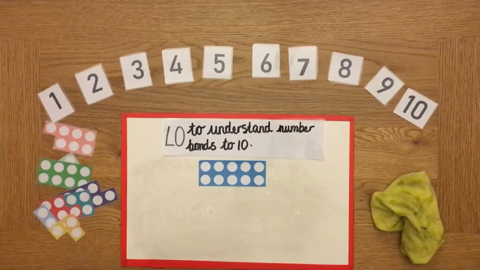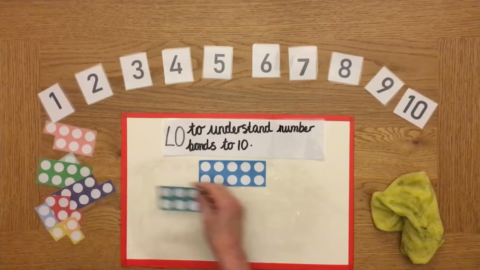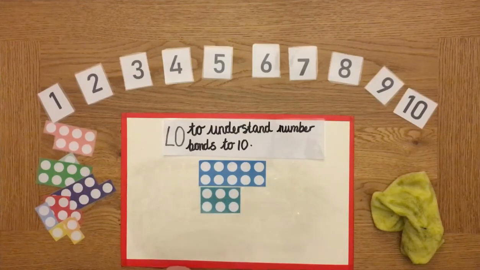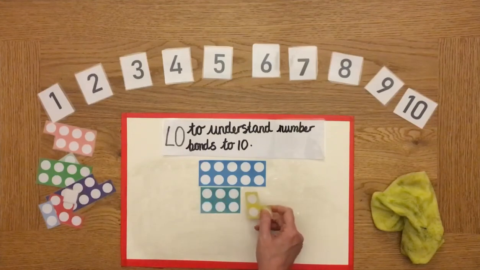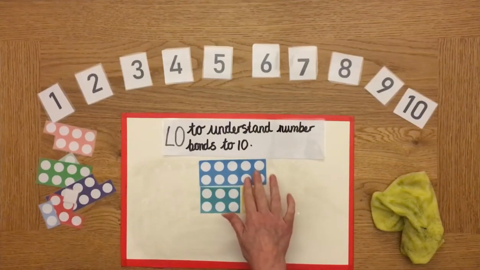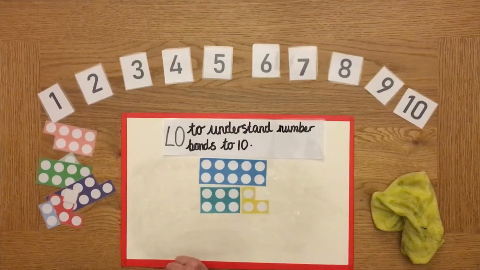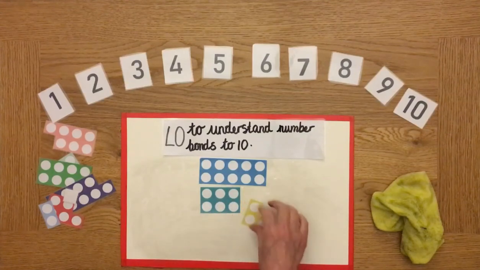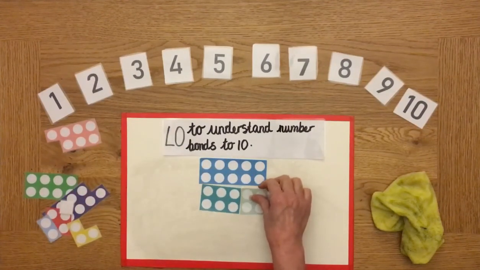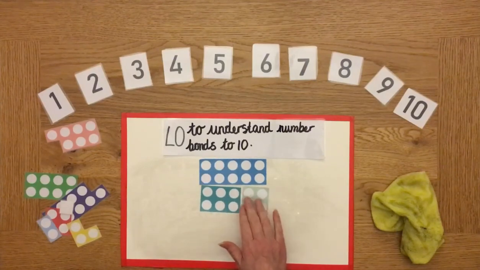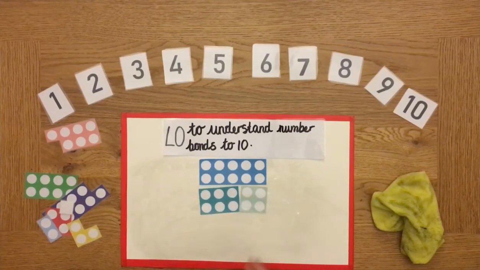So if I put this one and this one, do they look the same? Nearly, don't they? But not quite. Ah, this one. Are they the same now? Fantastic. So let's write that in a number sentence.